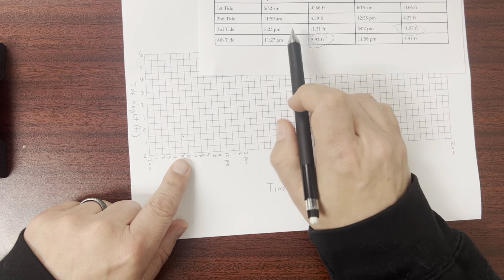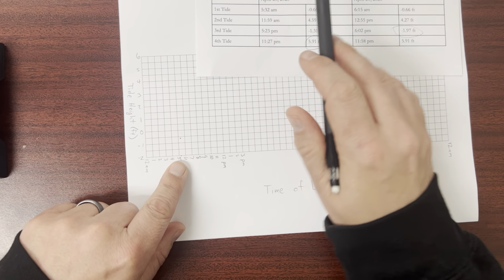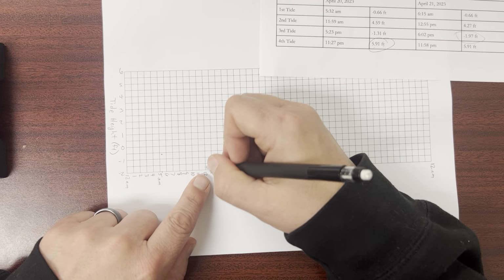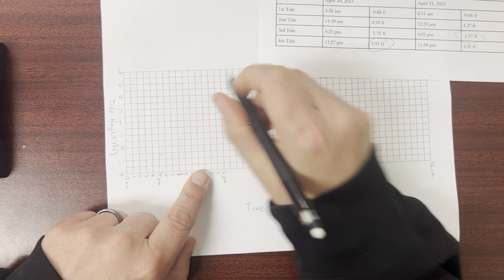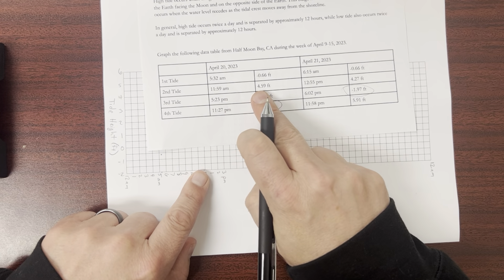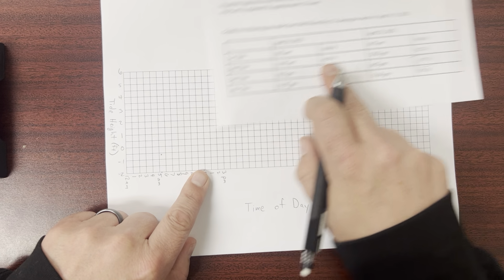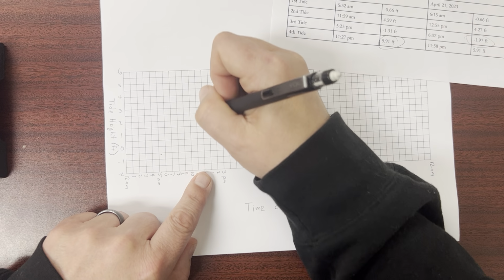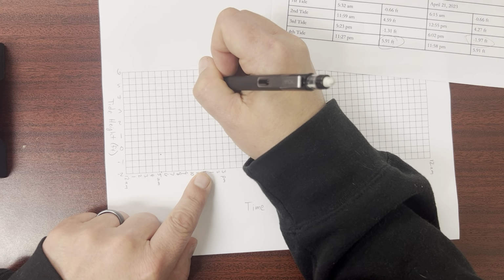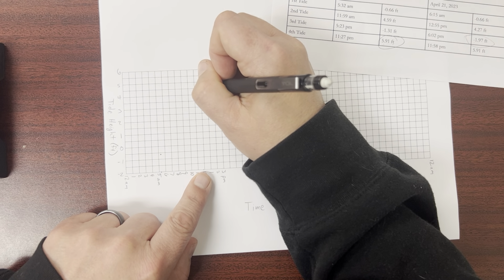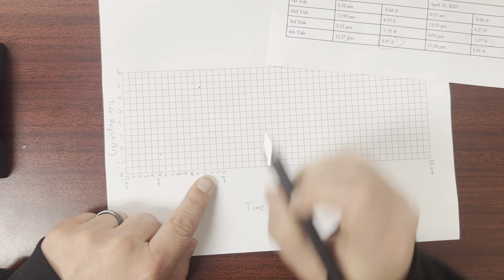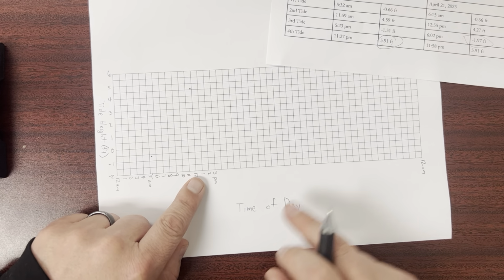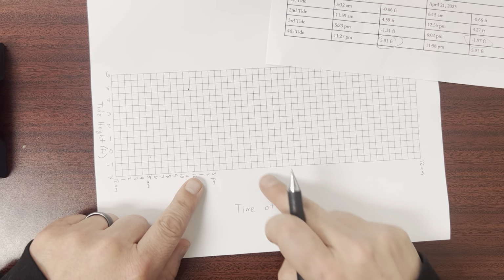Second one is a high tide. That's 11:59 a.m. So 11:59, right about there. And it goes up to 4 feet 5'9". So 4 feet 5'9" is right about here. And these are going to have to be estimates. And you just keep doing that for the rest of them.